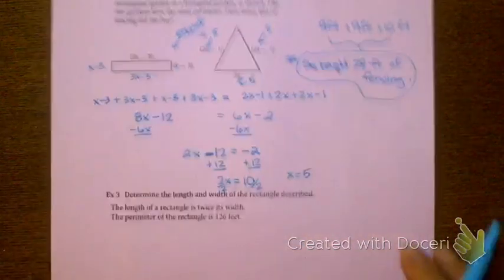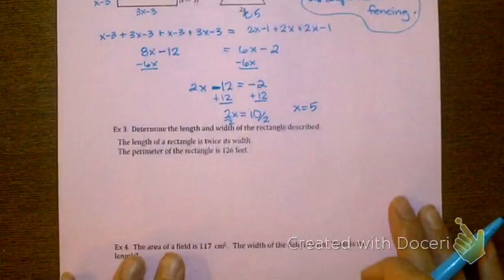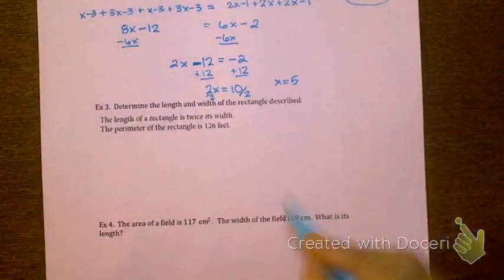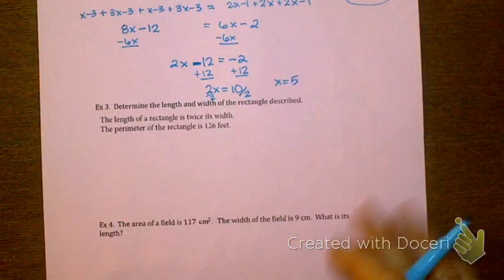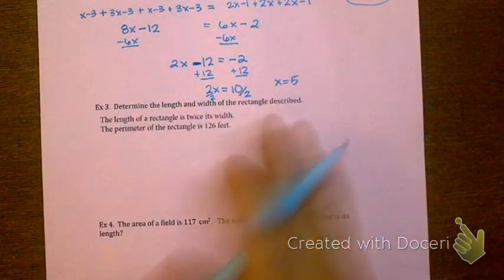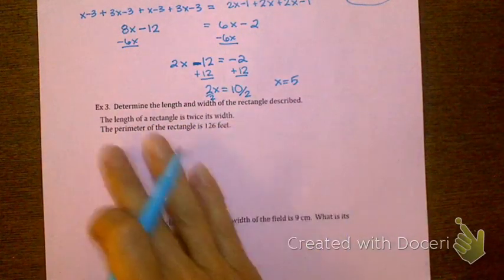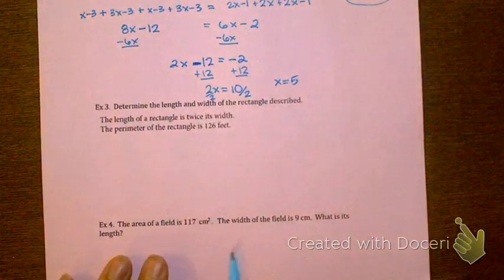Okay, let's go ahead and take a look at the next example, which is on the back of your page. You're going to flip your page over. Okay, example 3, it says determine the length and width of the rectangle described. The length of the rectangle is twice its width. The perimeter of the rectangle is 126 feet.